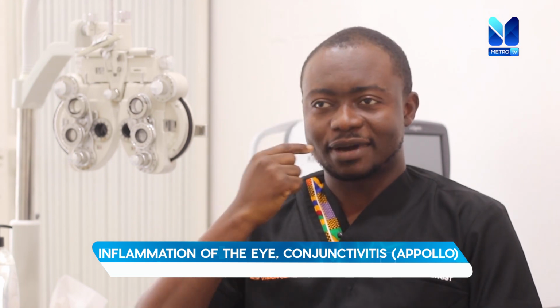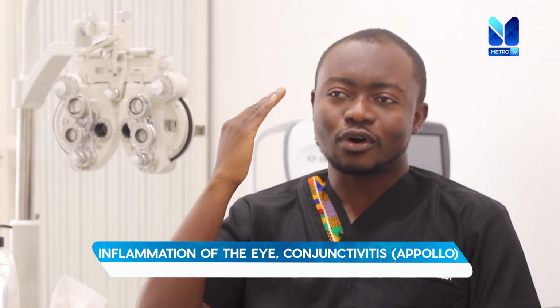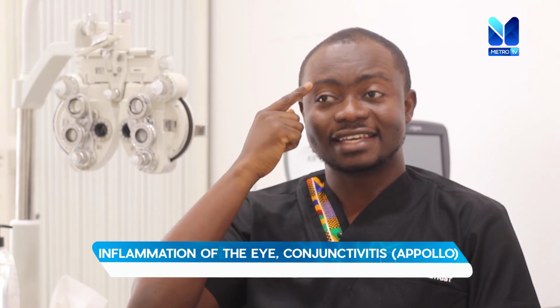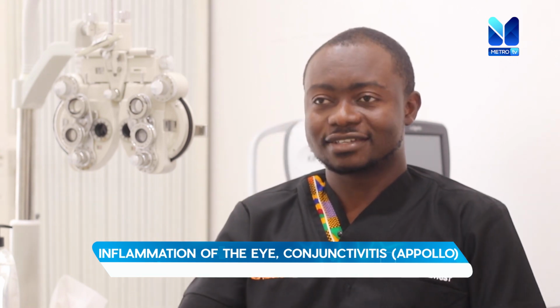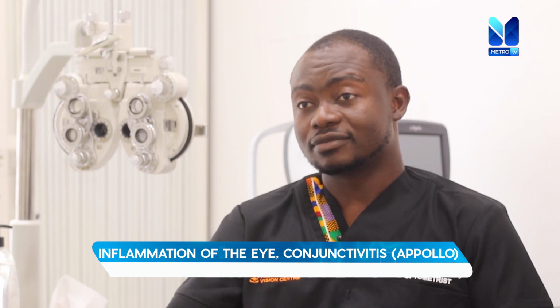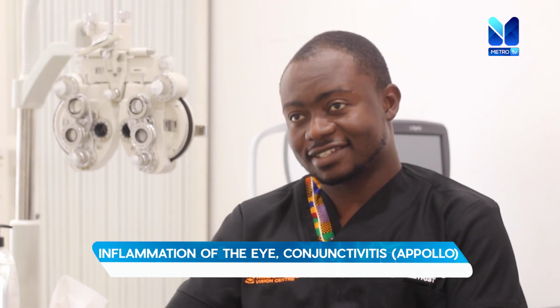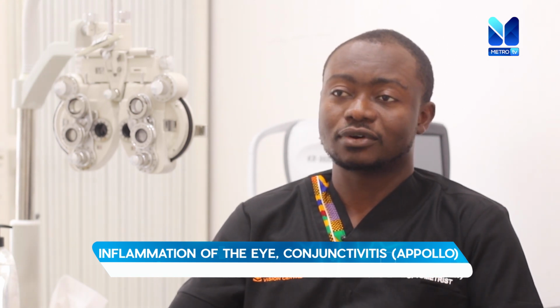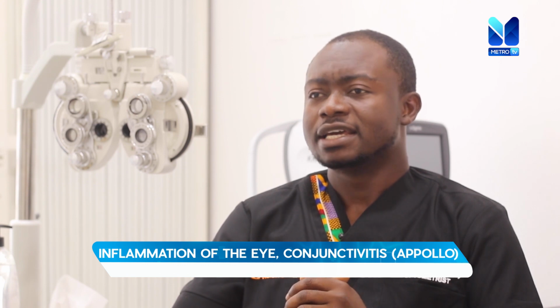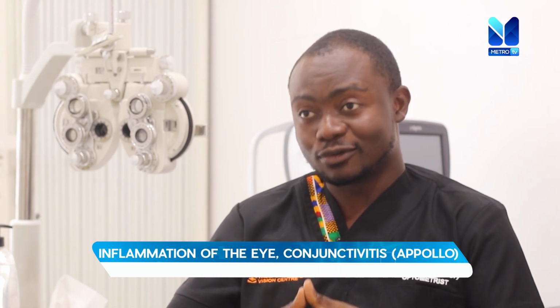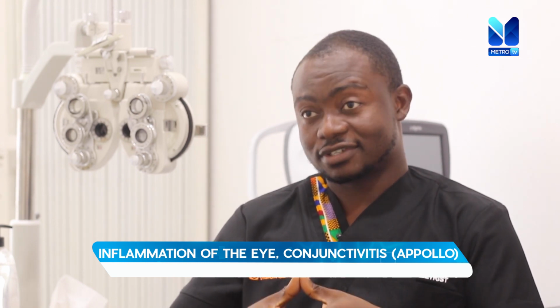So the membrane on the white part also stretches to the inner side of the eyelids. Yes, that's the conjunctiva. So when the conjunctiva becomes inflamed, we call it conjunctivitis. Conjunctivitis can be caused by bacteria, by viruses, or by just any normal irritation from chemicals or many other causes. But in this particular case, Apollo is caused by a virus.